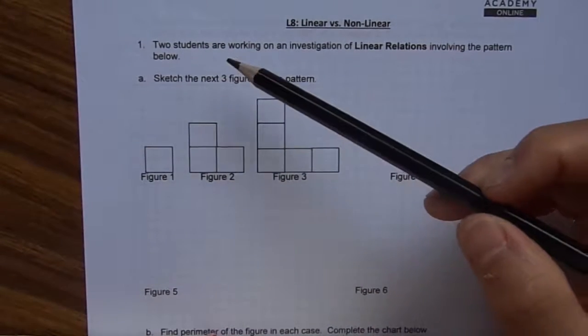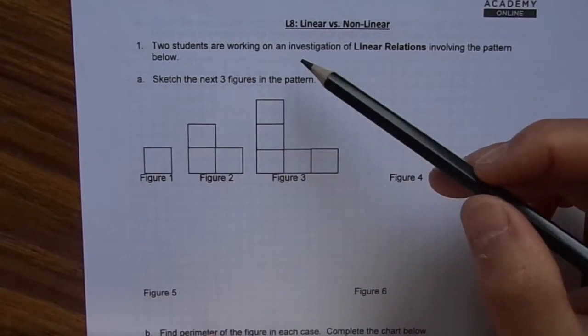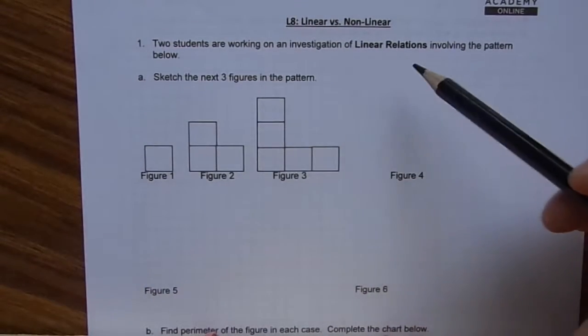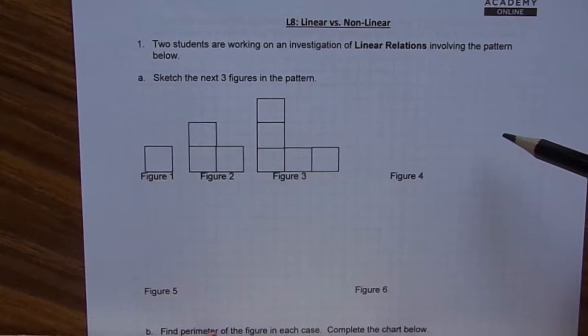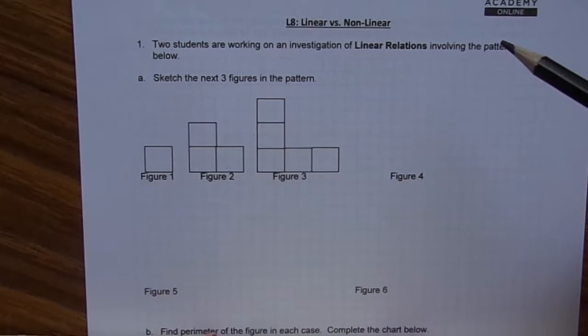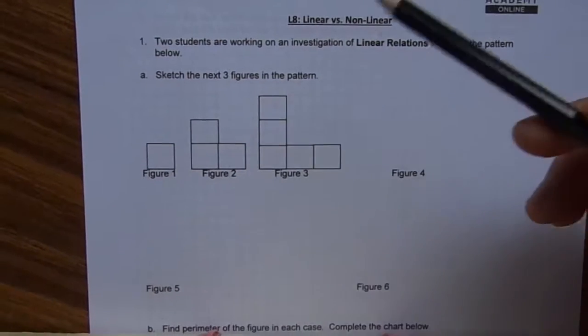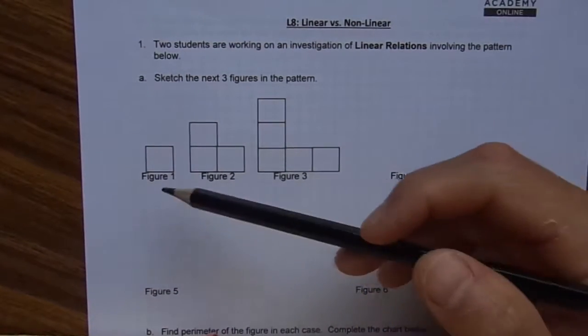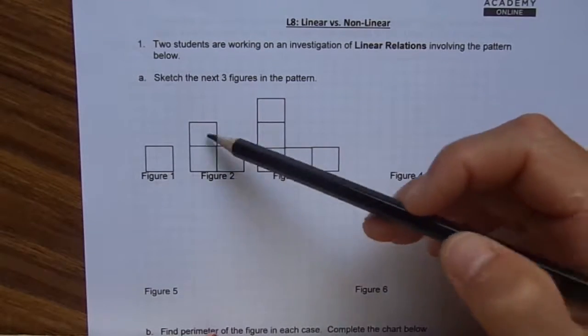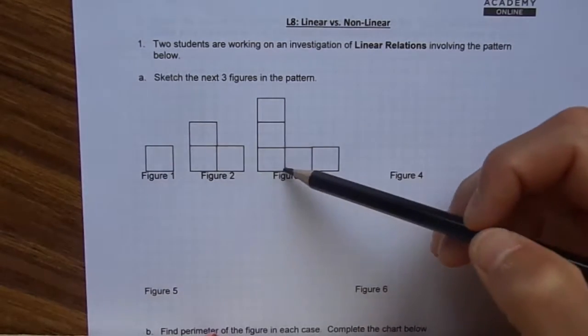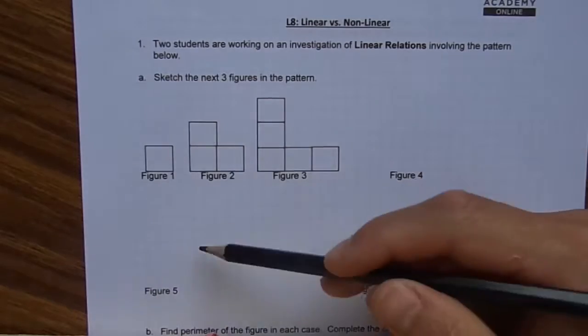Now let's take a look here at what the question is asking. Two students are working on an investigation of linear relations involving the pattern below. Sketch the next three figures in the pattern. Okay, this is pretty straightforward. The first figure is this box. Second figure, what is being added to it? Third figure, what is being added to it? Fourth, fifth, sixth figure, etc.